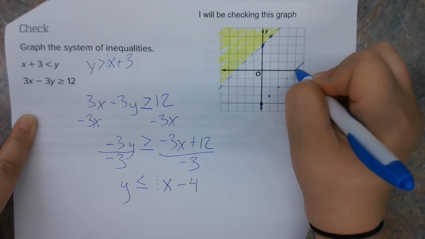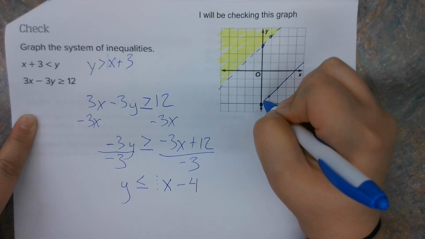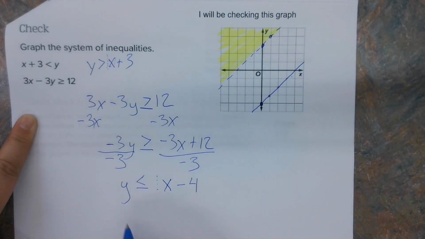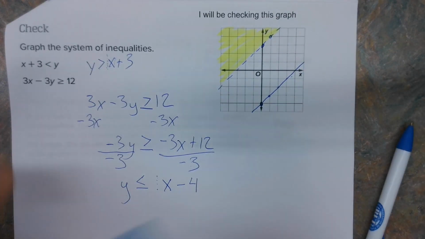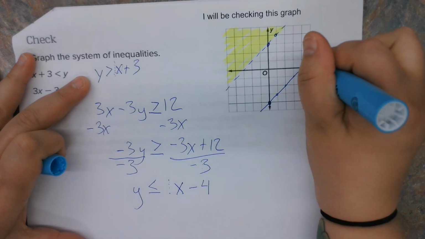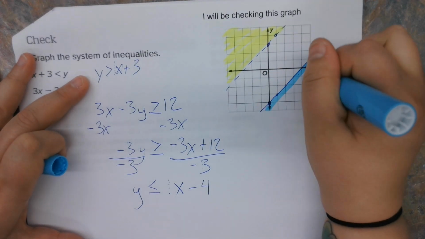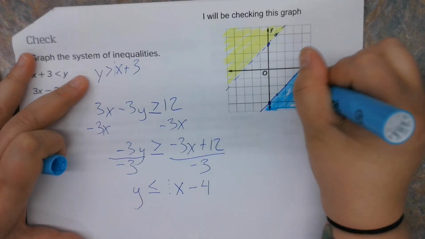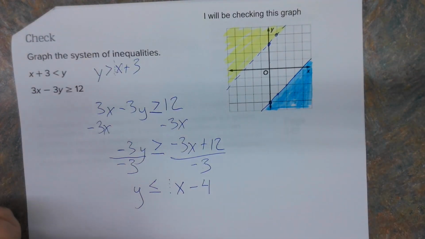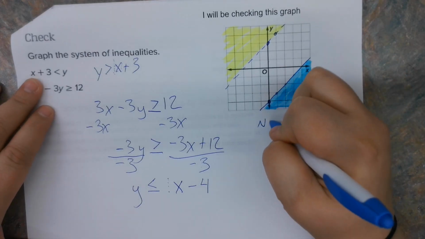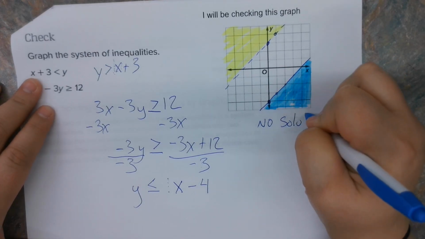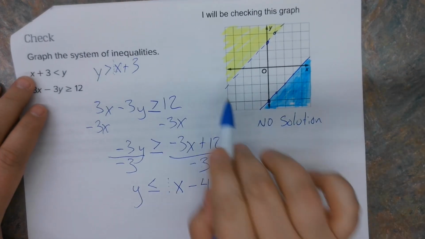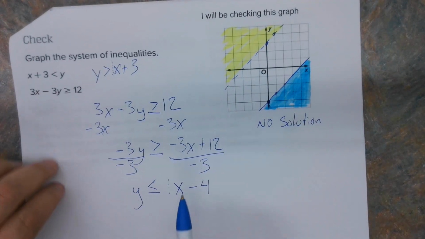Just like that. And y is less than or equal to. So I'm going to shade below the line. And when it's asking for the solution, you're graphing in order to find the solution, you need to actually write no solution because these two did not intersect at all. So we're going to say no solution.